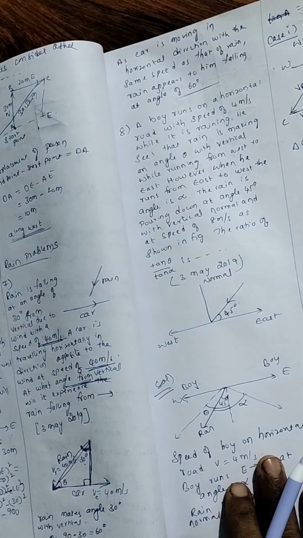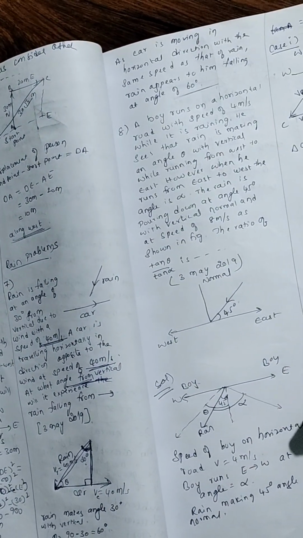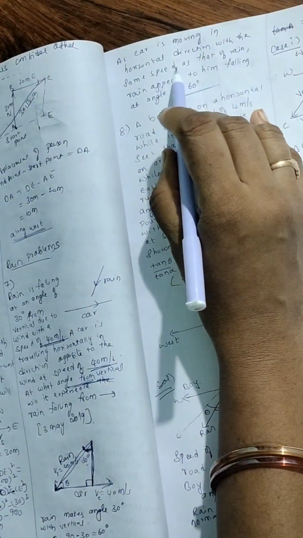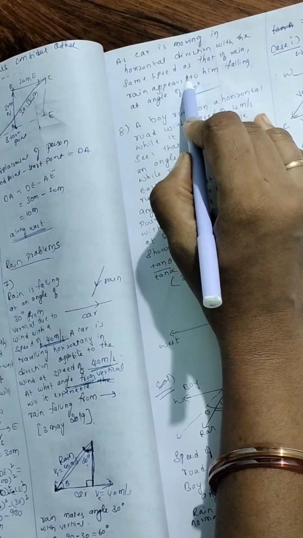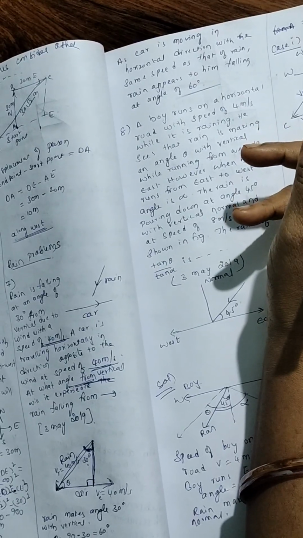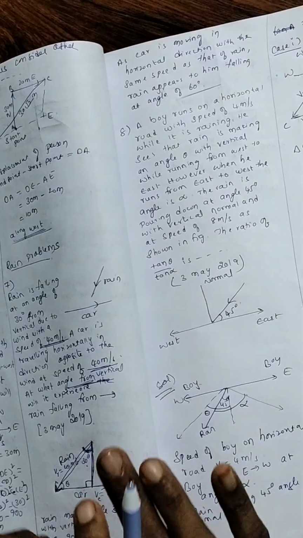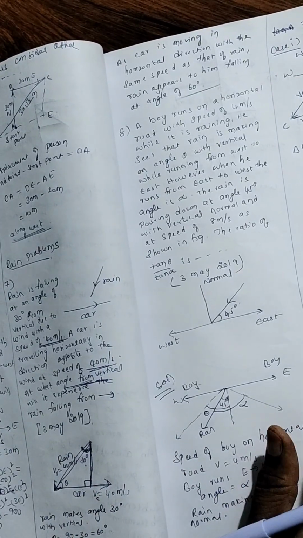So the person in the car finds that it is falling at an angle of 60 degrees, as the car is moving in horizontal direction with the same speed. The speed is not changing from the speed of rain. So we can say that the angle will not change, it remains as 60 degrees only.